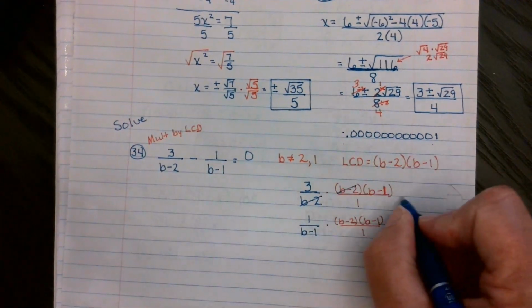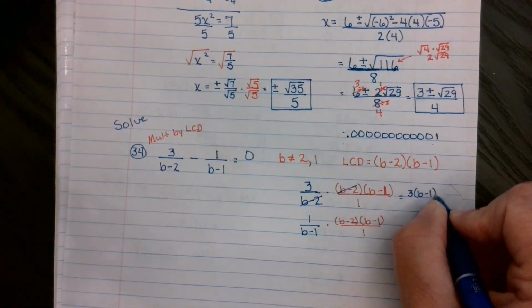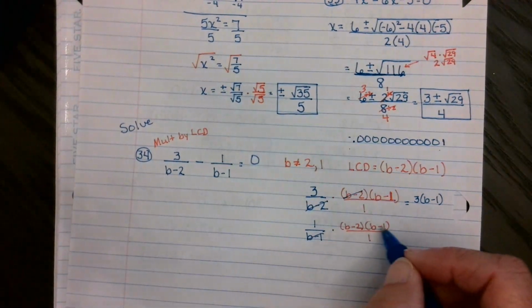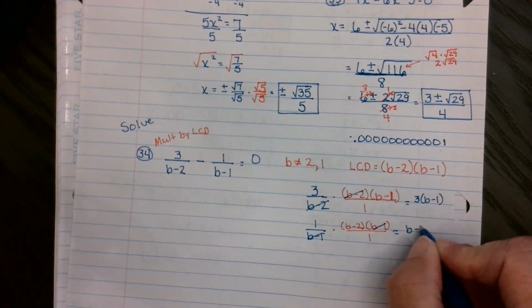These cancel. I am left with 3 times b minus 1. Right here, my b minus 1's cancel. 1 times b minus 2 is b minus 2.